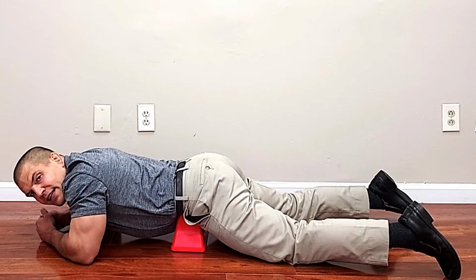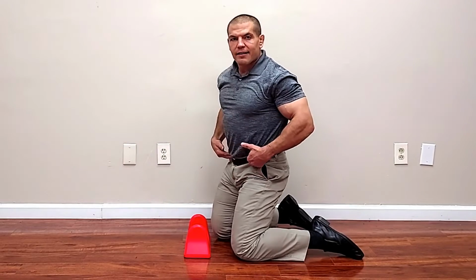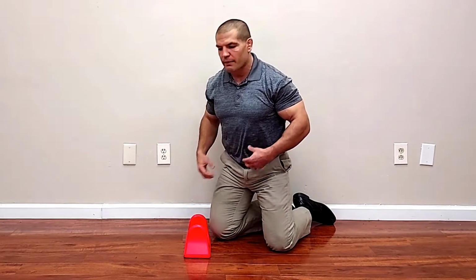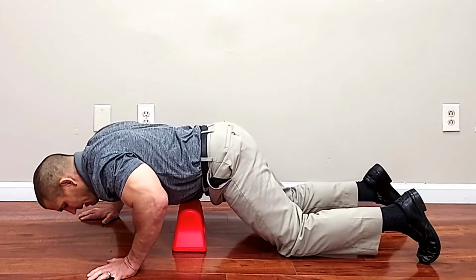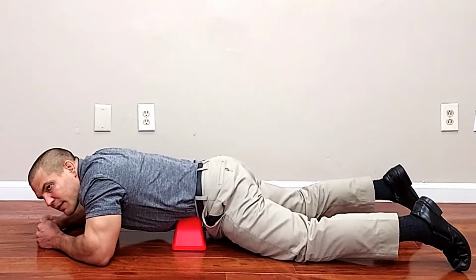Now, where it is right now, right between my hip bones, that's releasing more the iliacus portion. If you move it up a little bit more into your abdomen, around your belly button area, that'll get more to the psoas portion. But the technique is pretty much the same.